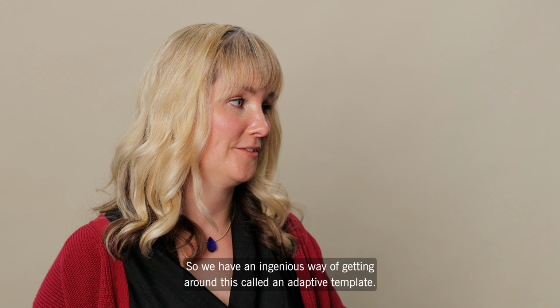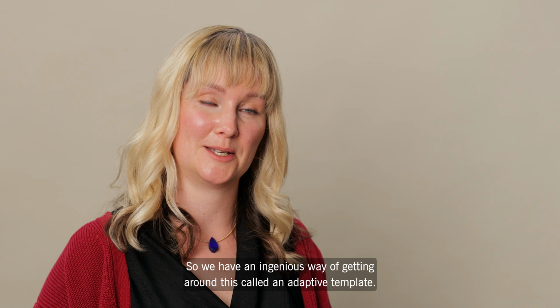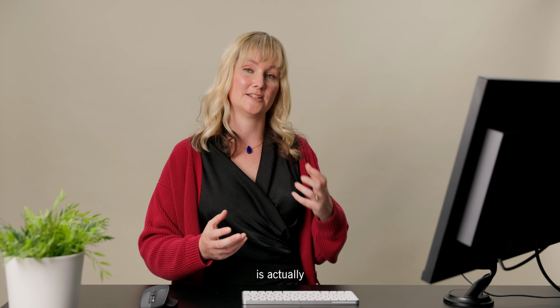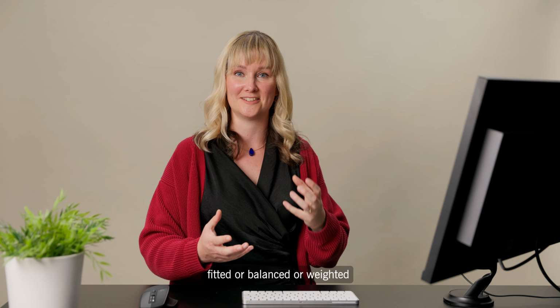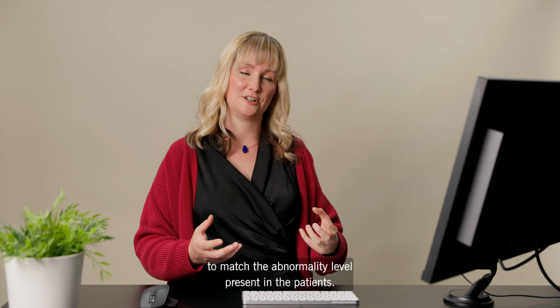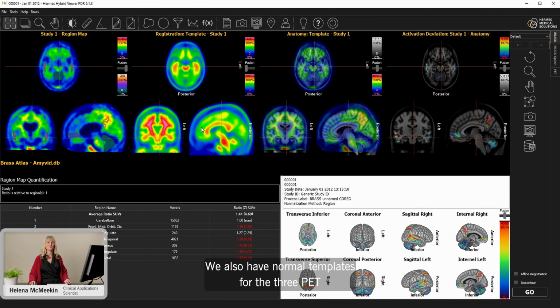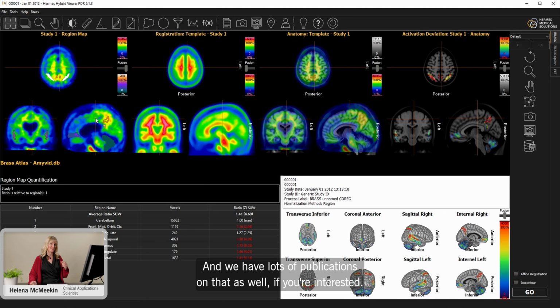So we have an ingenious way of getting around this called an adaptive template. The template that's used is actually fitted or balanced or weighted to match the abnormality level present in the patient. We also have normal templates for the 3 PET amyloid tracers, Amyvid, flutemetamol, and florbetaben. This is an example of the Amyvid tracer. We have a really innovative algorithm which uses an adaptive template to make sure that the registration is not affected by the level of abnormality in the patient scan. And we have lots of publications on that as well, if you're interested.